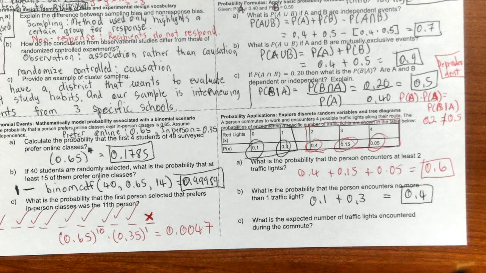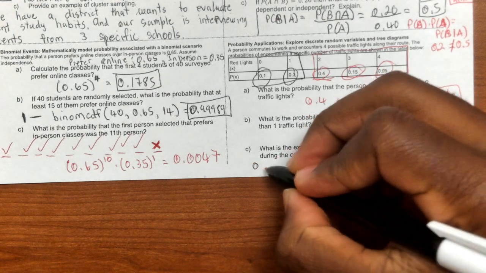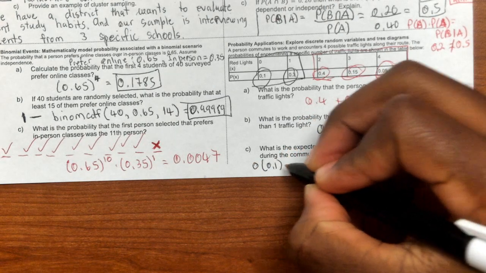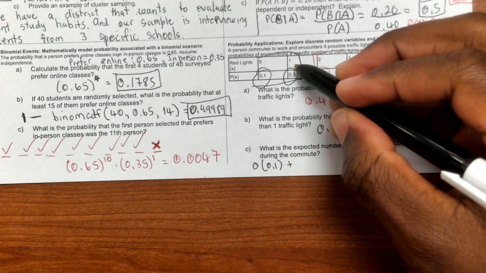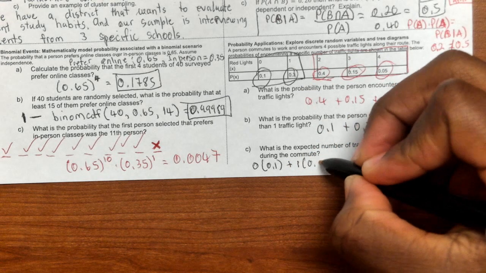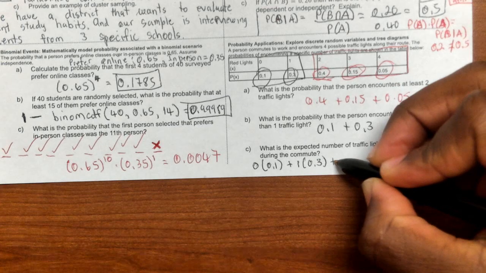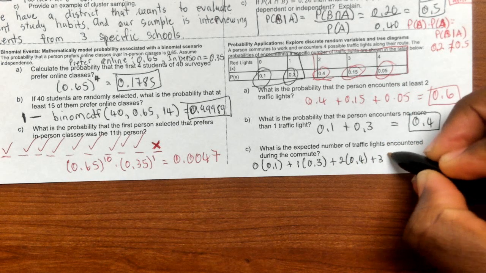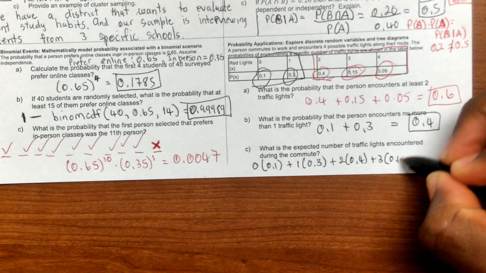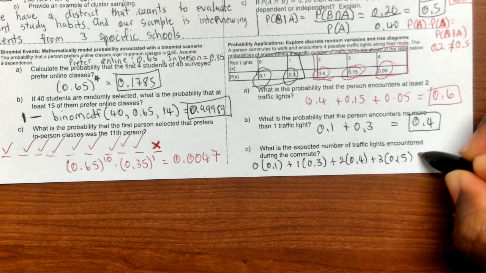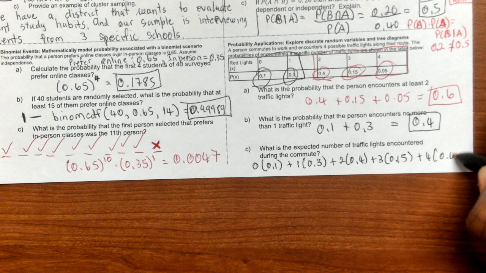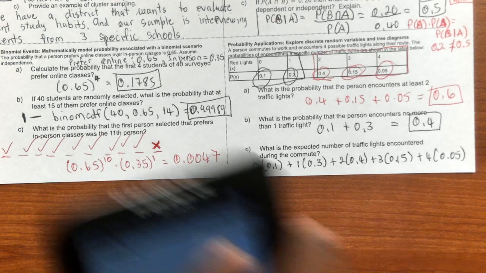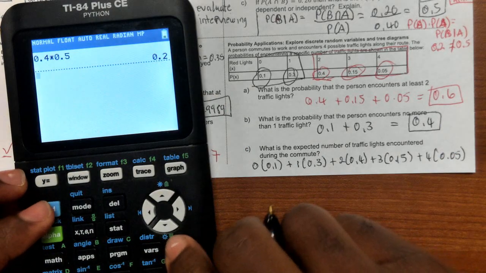So the next thing we're going to do, what's the expected number of traffic lights encountered during the commute? So all we're going to do is multiply each of these probabilities by the occurrence, all right? So multiply each of those probabilities by the occurrence, or you can put it in your calculator and let your calculator calculate it for you, all right? But again, this is another method you guys can utilize that uses more by hand, all right? So 4 and 0.05, okay? So again, you get the same thing as if you made 2 lists.